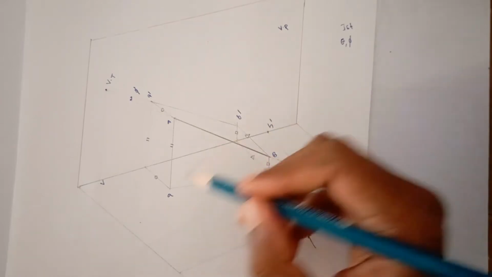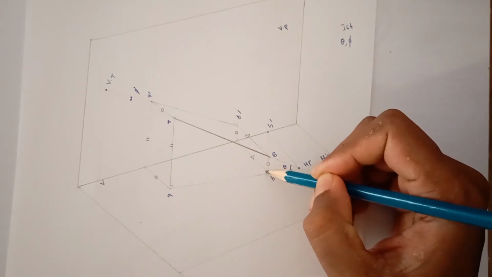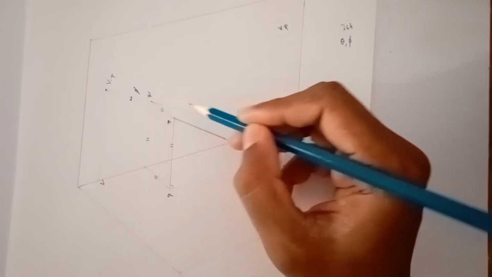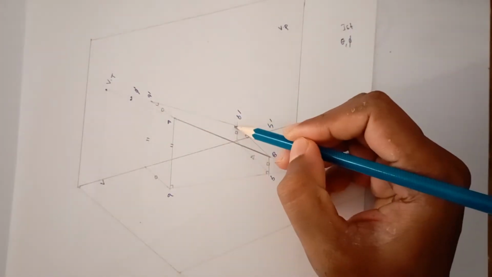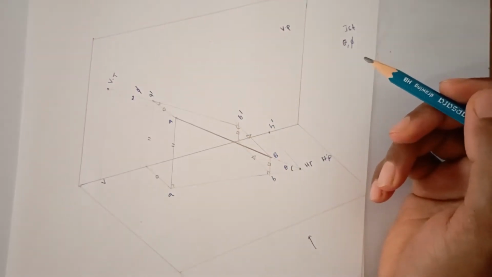And what about the angle? This is 90 degrees, and this also is 90 degrees, and here also the projection line and the front view make an angle. This is 90 degrees and this is also 90 degrees, right?